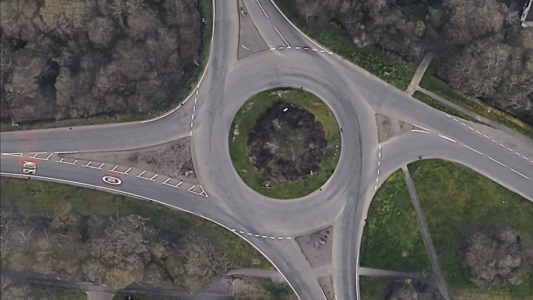Each approach to the roundabout either has 2 lanes marked, or in 3 out of the 4 cases, in fact it doesn't have 2 lanes marked, but there is space for 2 lanes. So we need to treat it as if those markings are there and use all the road space depending on where we're going on the roundabout.